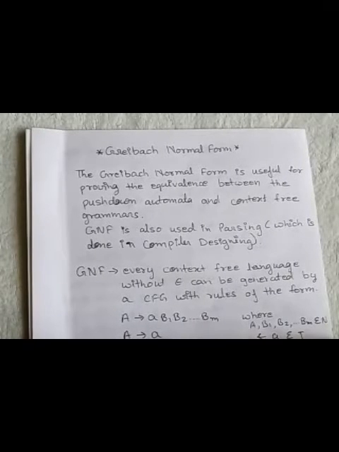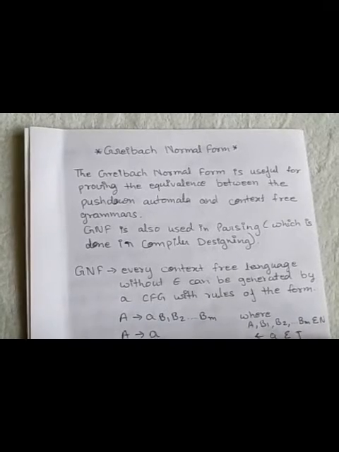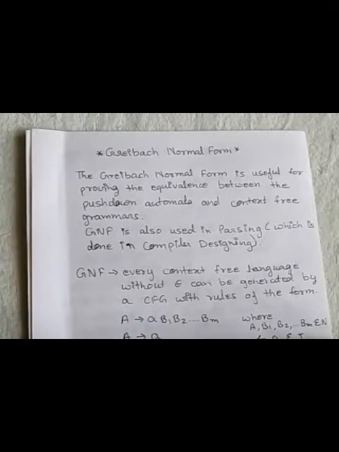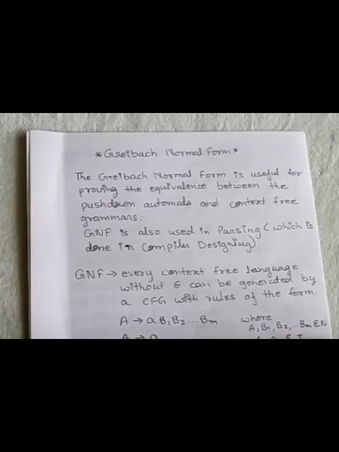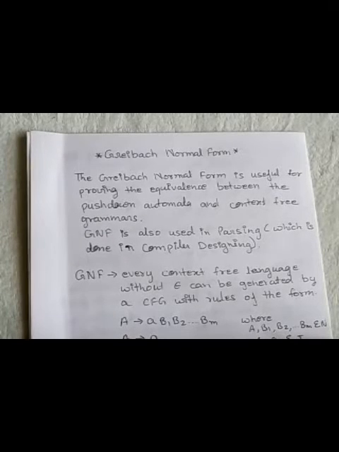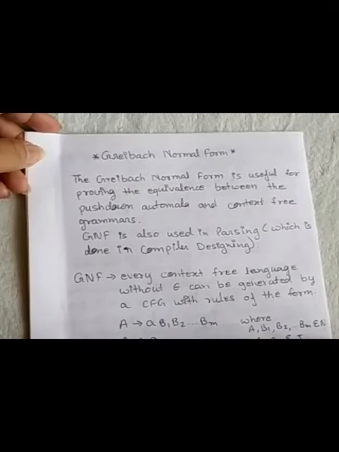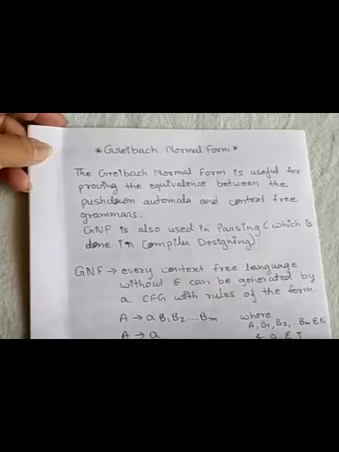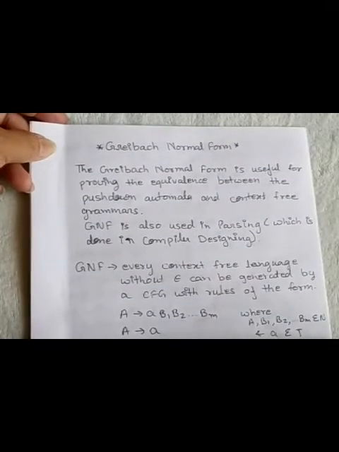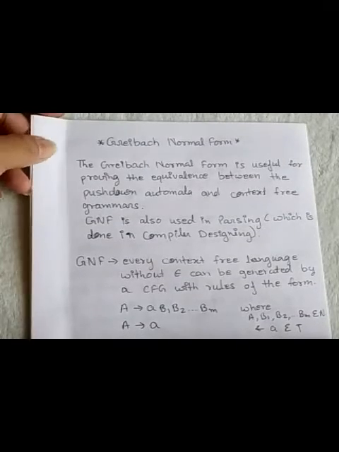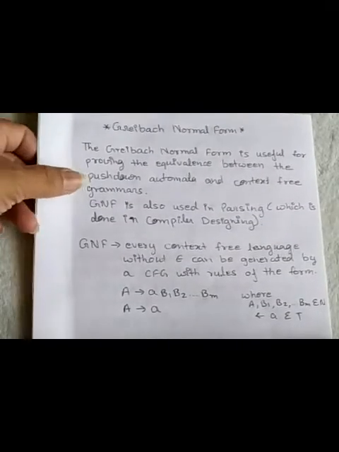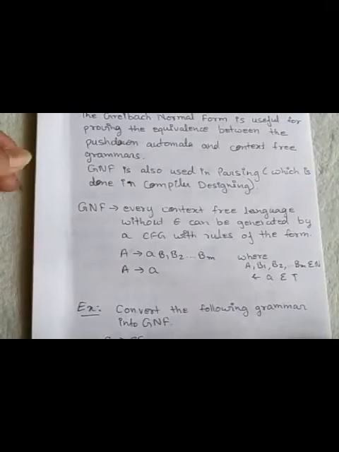In this video, we will discuss Greibach normal form. Greibach normal form is used to prove the equivalence between push-down automata and context-free grammars. GNF is also used for parsing purposes. In compiler designing, when we do the parsing, the grammar should be in Greibach normal form, right? So, what is Greibach normal form?